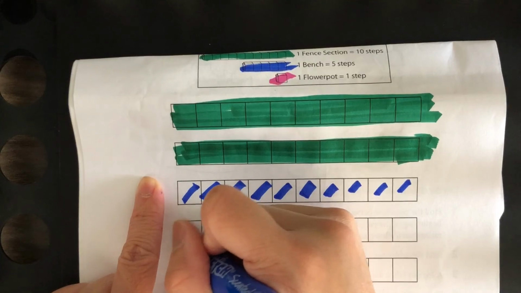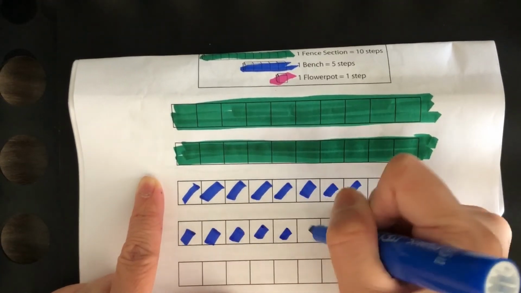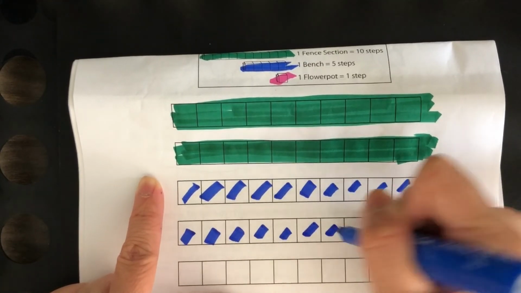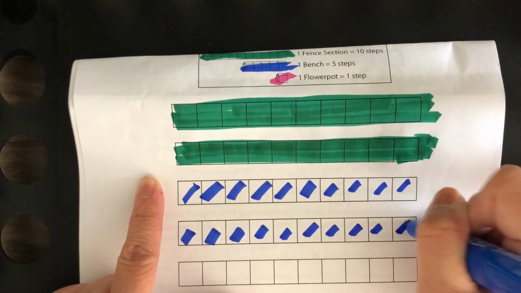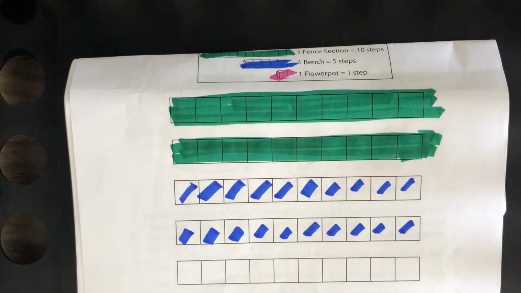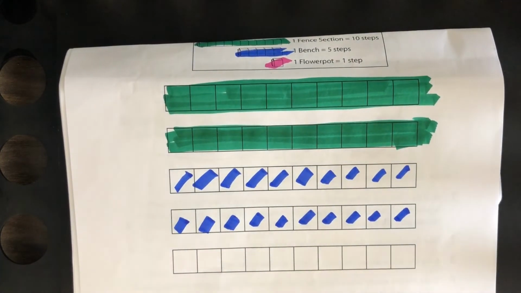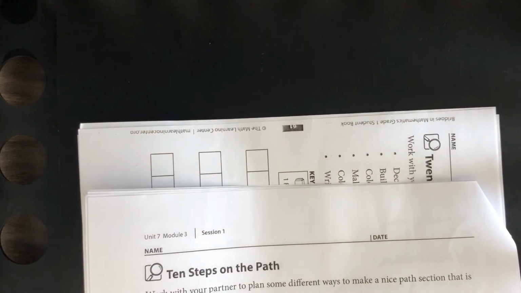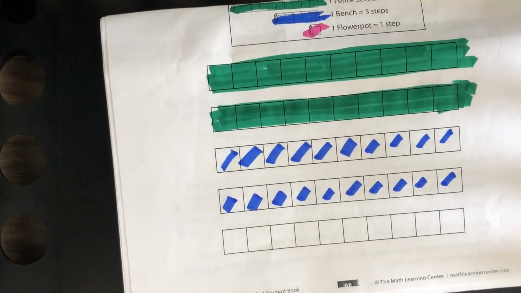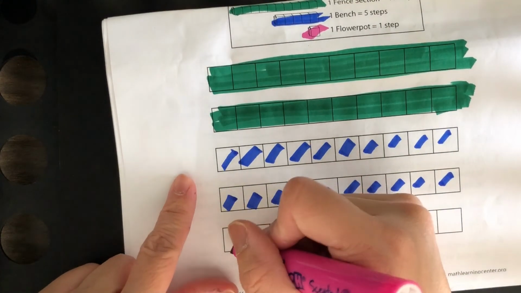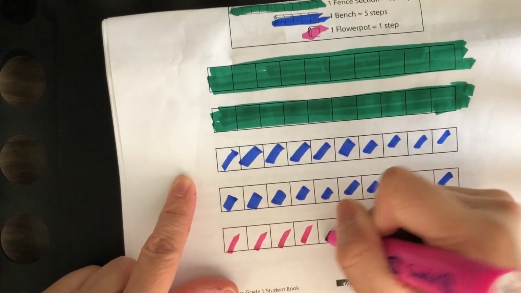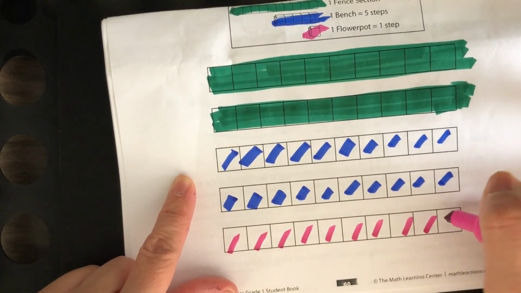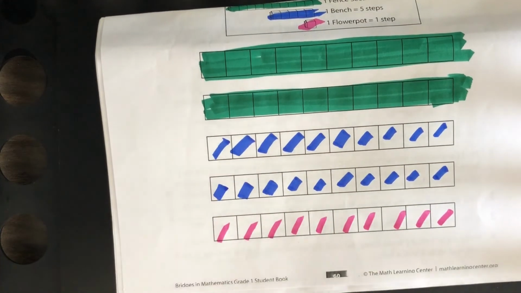That's 2. 1, 2, 3, 4, 5. That's 3. 1, 2, 3, 4, 5. And that's 4 benches. Now, the last thing I need to build is 10 flower pots. 1, 2, 3, 4, 5, 6, 7, 8, 9, 10.